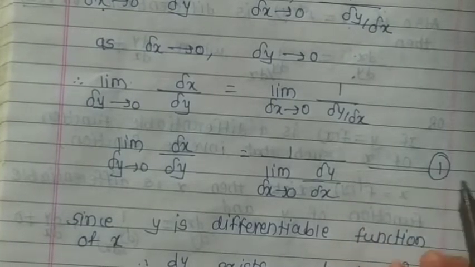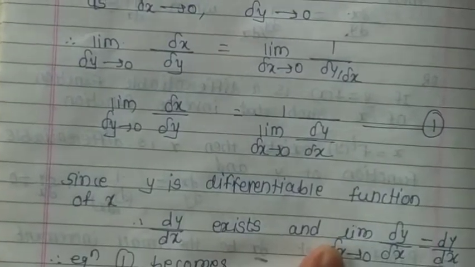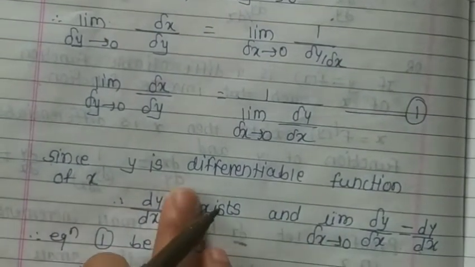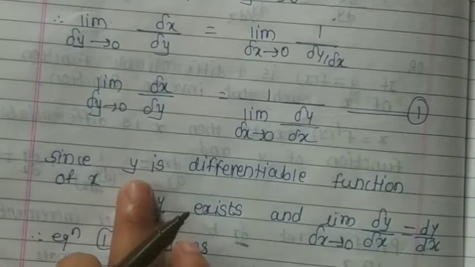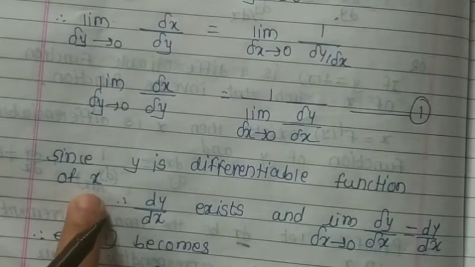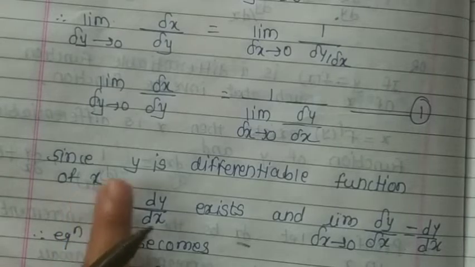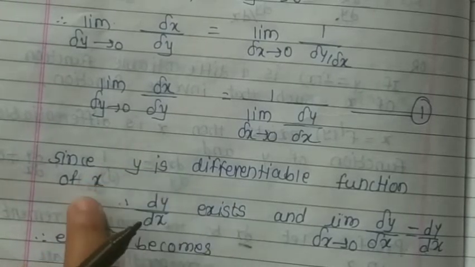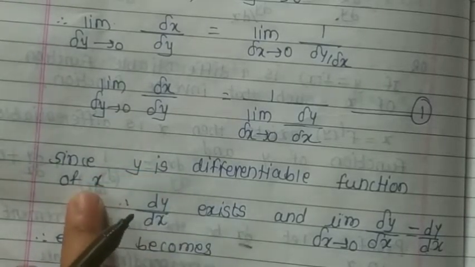Consider this equation as equation number 1, and in the statement of this theorem given as y is a differentiable function of x. So what is the meaning of y is differentiable function of x? That means derivative of this y with respect to x exists.